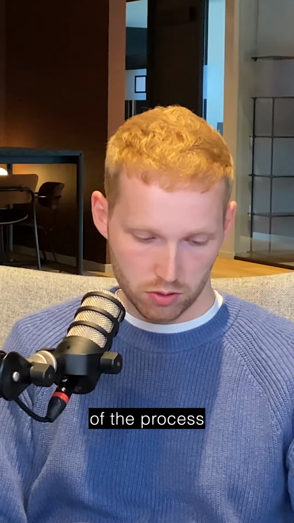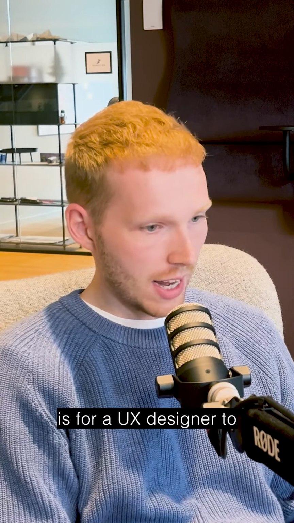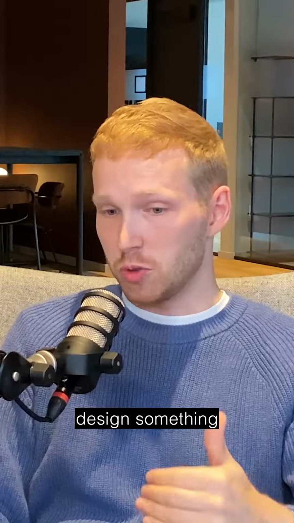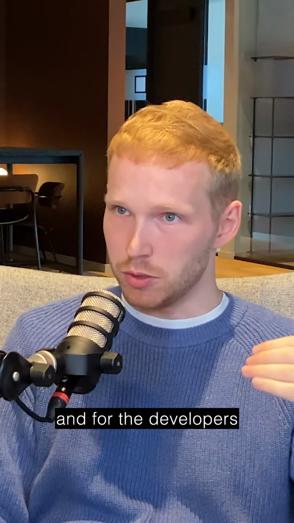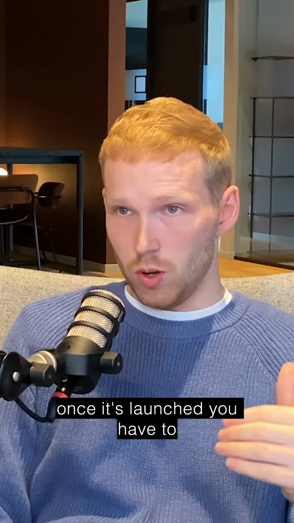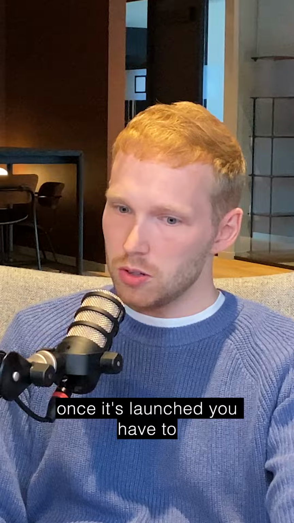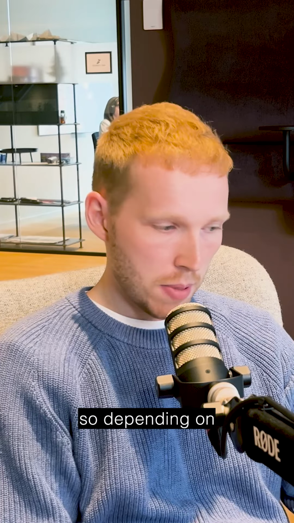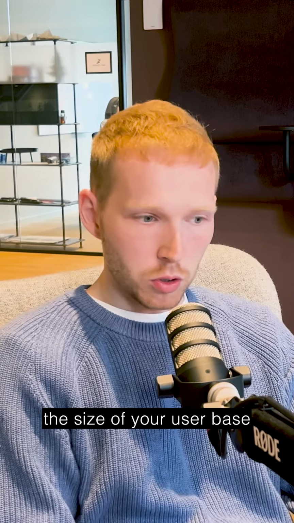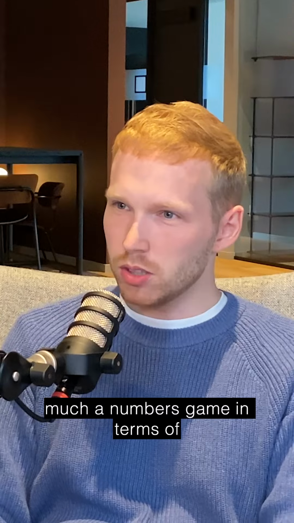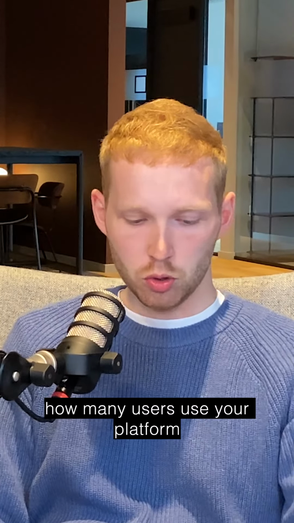In terms of UX, the process of implementing a good UX flow is for a UX designer to design something and for the developers to implement it. And once it's launched, you have to get data back. Depending on the size of your user base, this is very much a numbers game in terms of how many users use your platform.